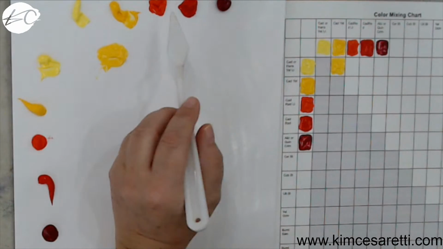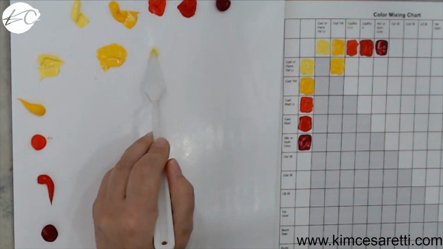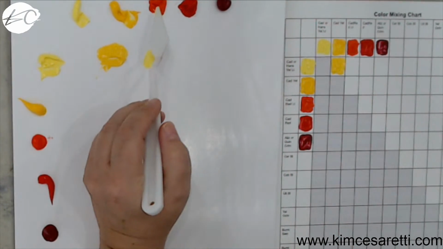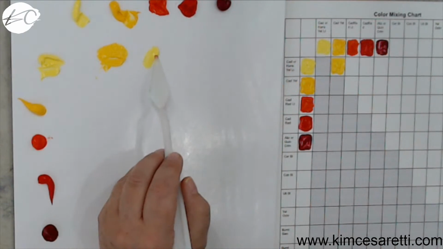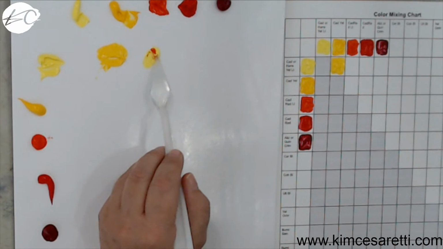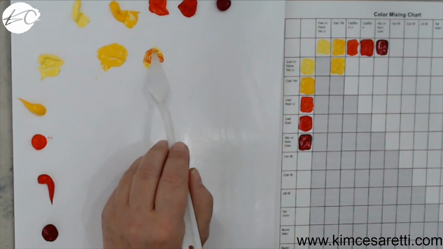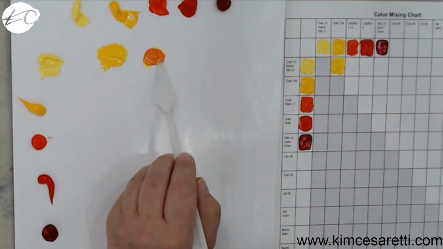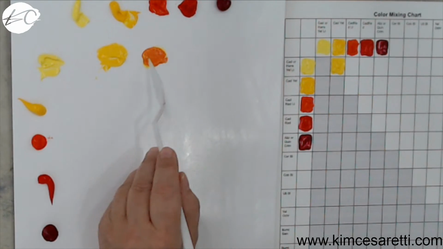I'll take some of my cad yellow light, and just a little bit of that cad red light, because I know it has a really high tinting strength. It takes only a tiny bit to change that more transparent yellow.